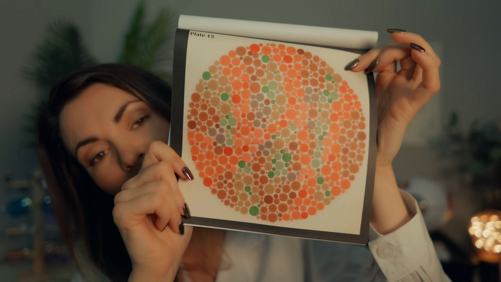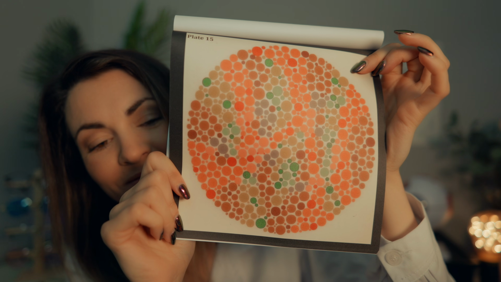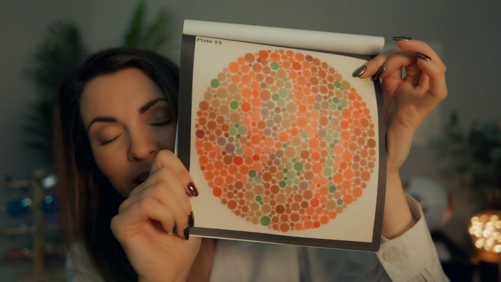Can you see a number at all in this palette? Okay, that's perfectly normal. Okay. One last one.